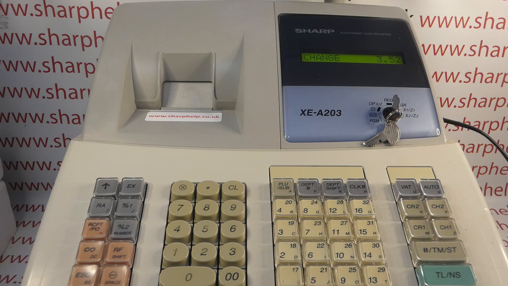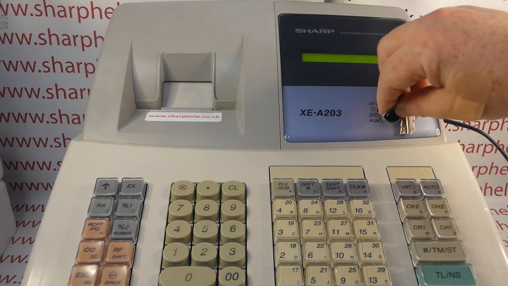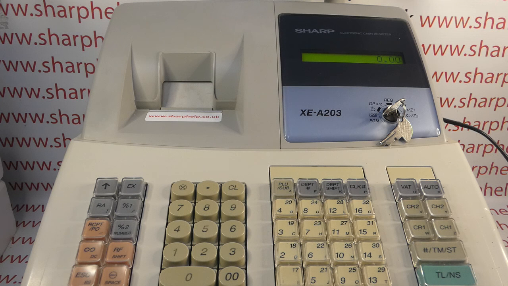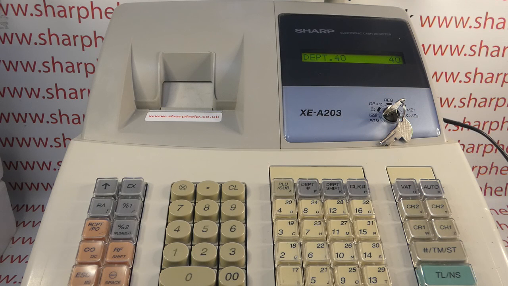I'll now take a quick look at how you would program your departments 33 to 99. In this case you need the MA manager key, so make sure you've got it in, and turn it round to the PGM position. Normally if you're programming department 1 to 16 you'll just press your department button. Here we need to tell the till which department we're looking to program, so let's program department 40. You would type in 40 and then press the department hash button. It comes up with department 40, and now it is basically acting like normal programming.